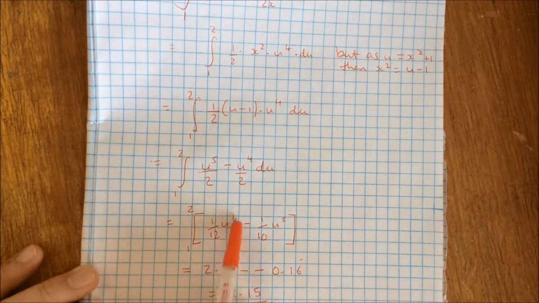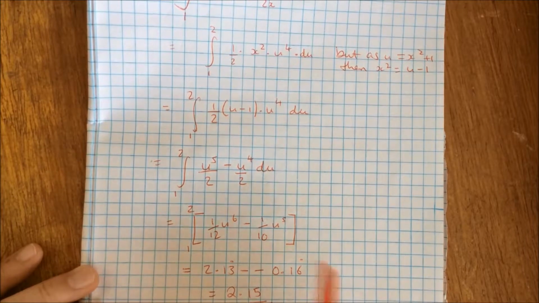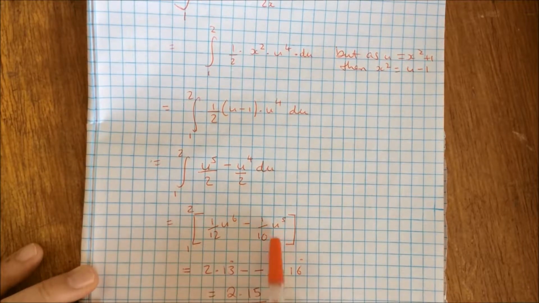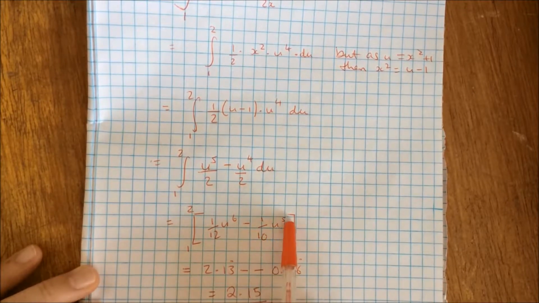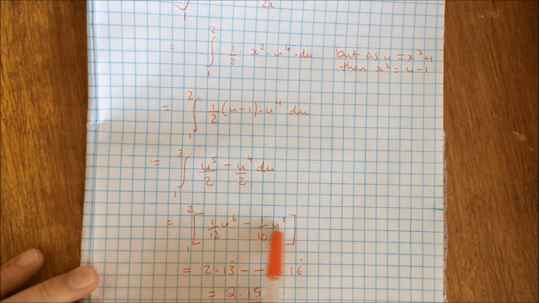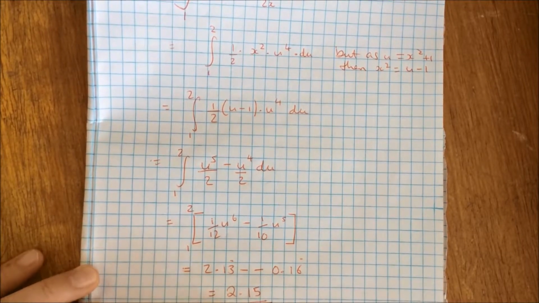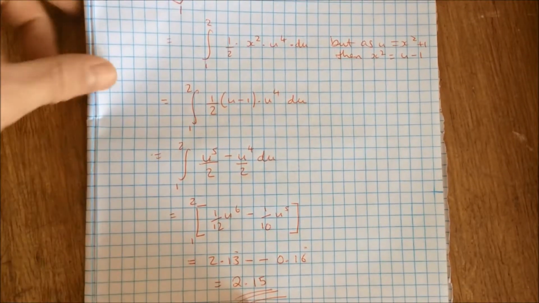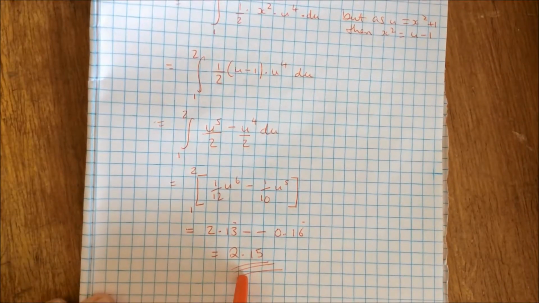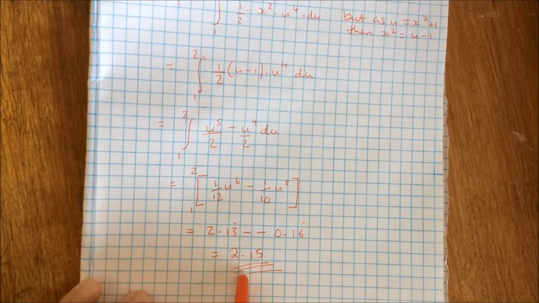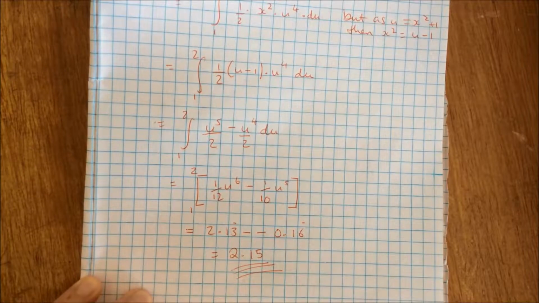Chuck in the value of 2 for u there, get an answer. Then take away 1/10 times 2 to the power 5. Do the same for the number 1. Chuck it in, subtract your answers, and the final answer was 2.15. Pretty sure that is correct. 2 dp. Thank you very much.